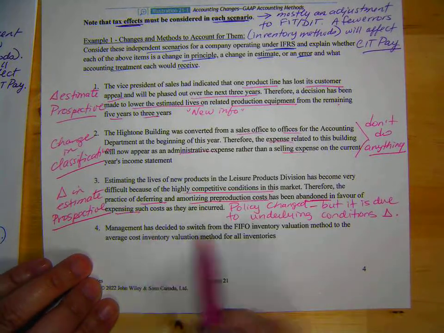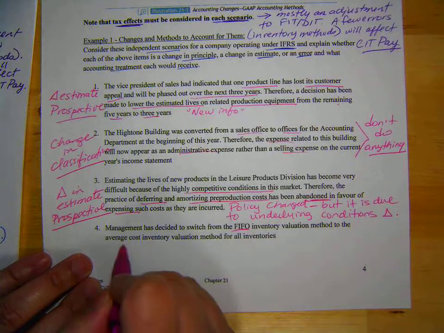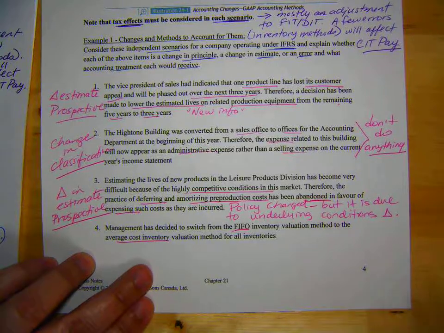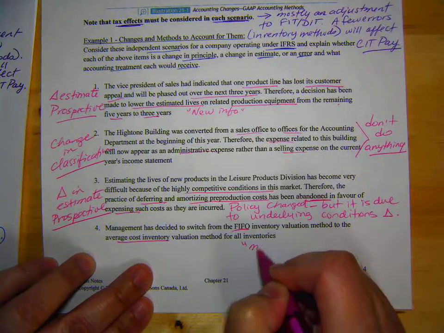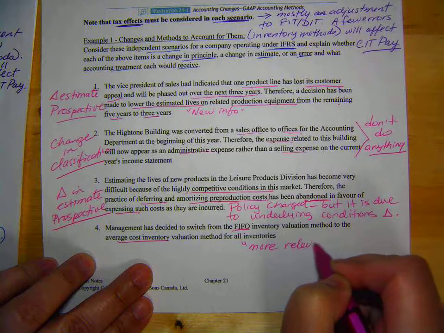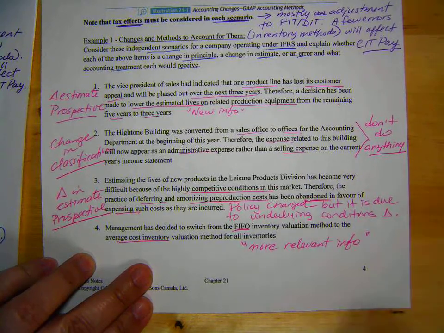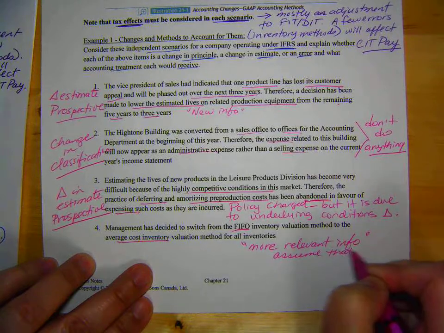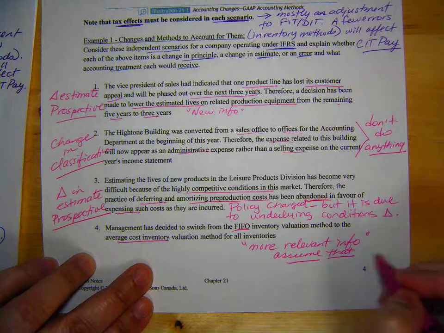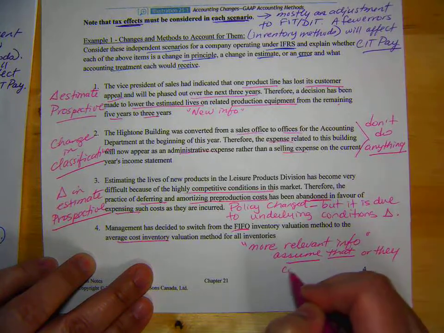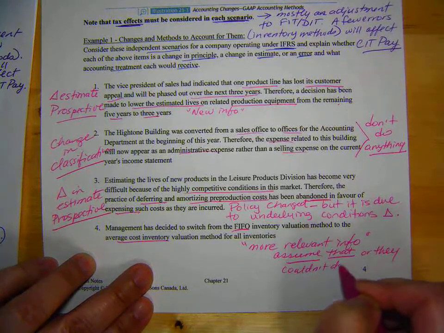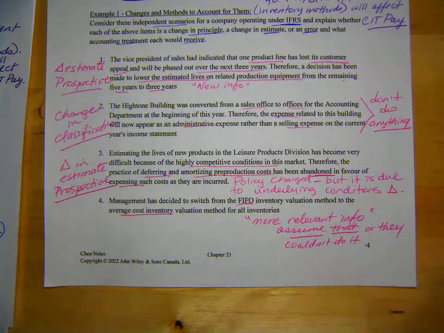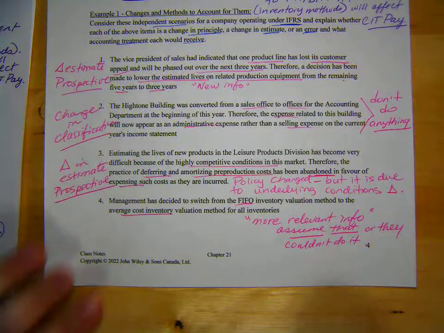Now, management has decided to switch from FIFO to average cost for inventories. Now, the only reason they can get away with that is there has to be more relevant information. Okay, so we assume that. Or they couldn't do it. So, definitely it's a change in policy.